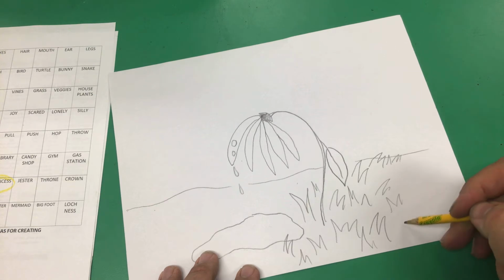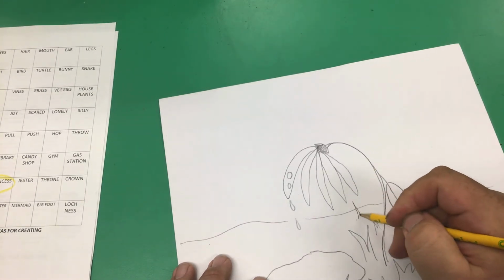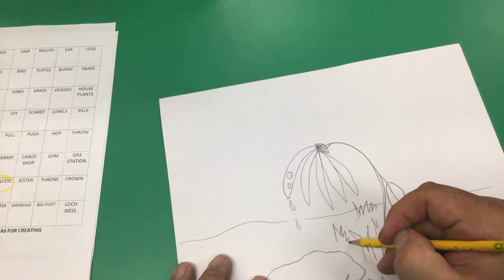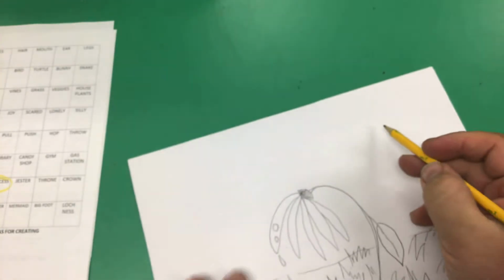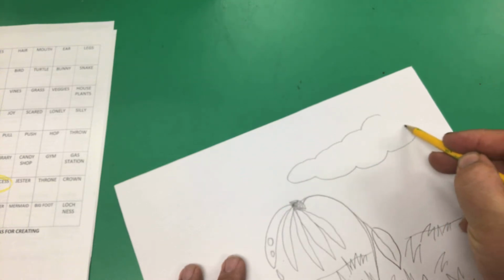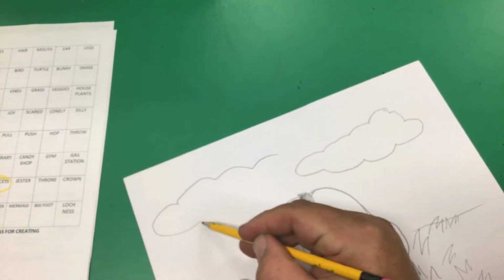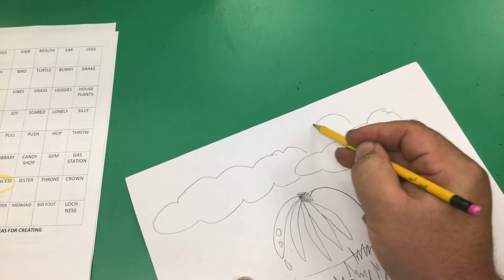And they'll wonder, and they'll ask questions. Sometimes it's good in art to make people think for themselves. We don't have to give them all the information. Maybe I'll make some heavy, dark clouds in the sky to help get that idea of sadness across.